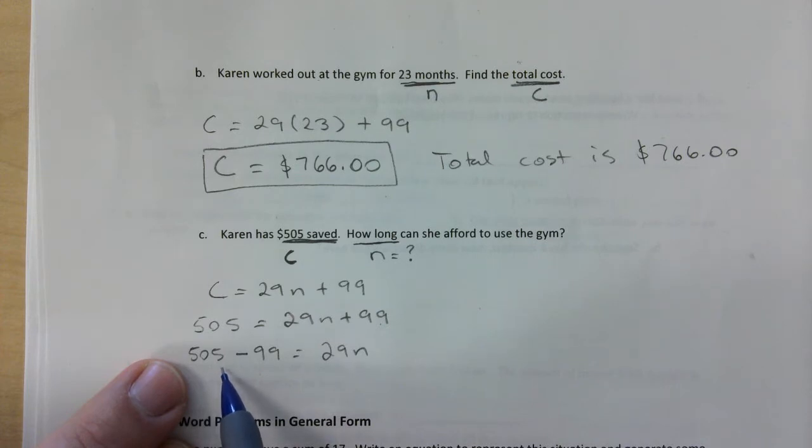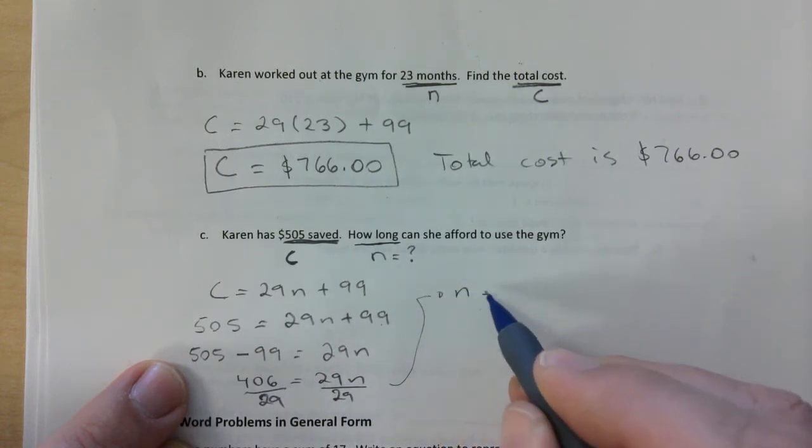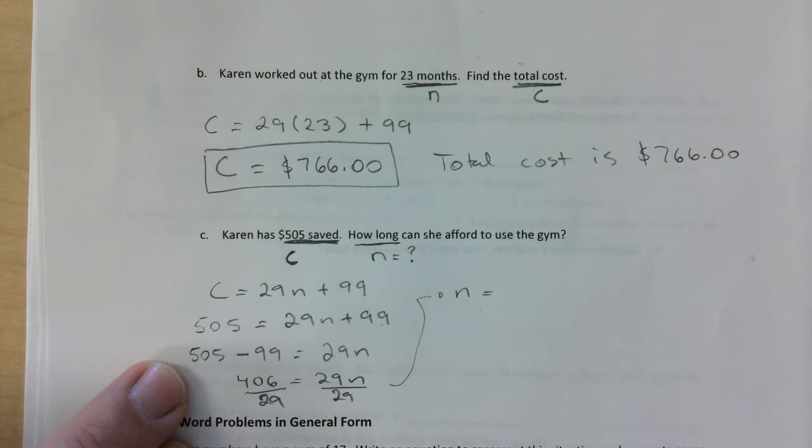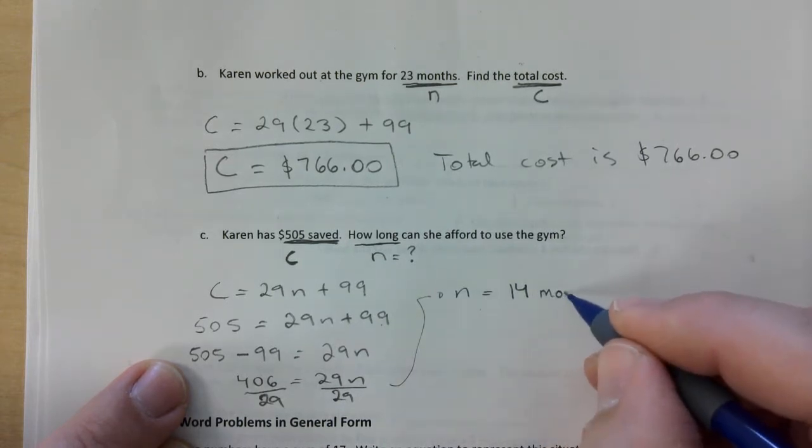So it's 406, right? Because it's 99. 406 equals 29N. Divide both sides by 29. Oh, that's a nice round number. 14 months.